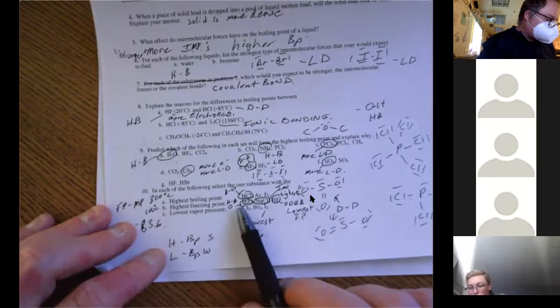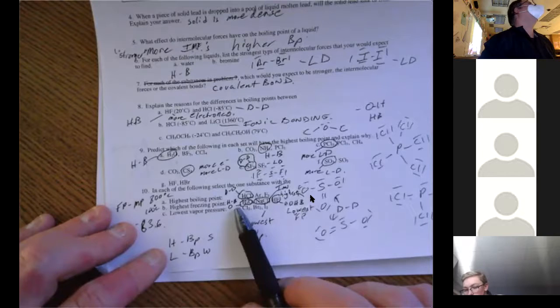HF, even though it has hydrogen bonding as well as the water, it is actually the lowest freezing point out of it. In reality, HF is a gas at room temperature. Water is a liquid at room temperature, and NaCl is a solid at room temperature, right? So definitely highest melting point is NaCl.